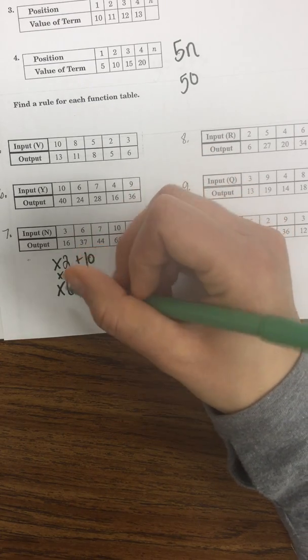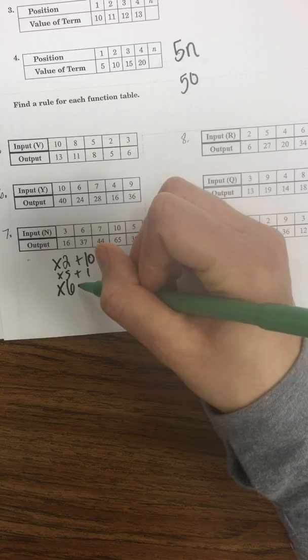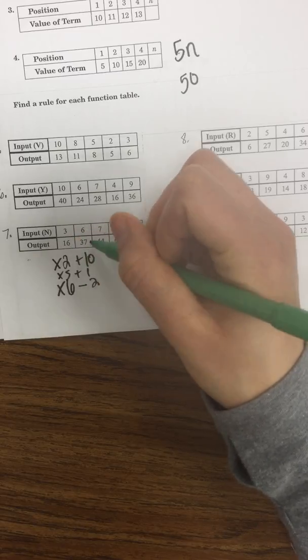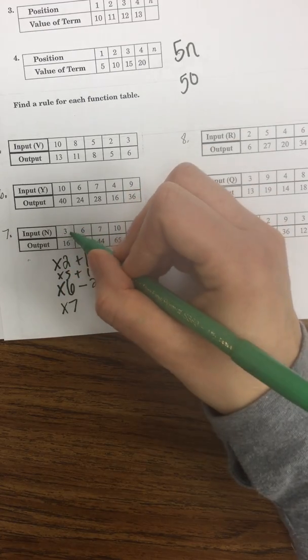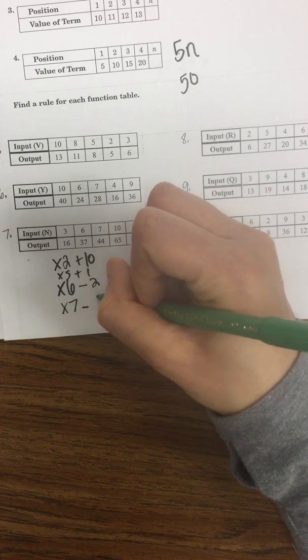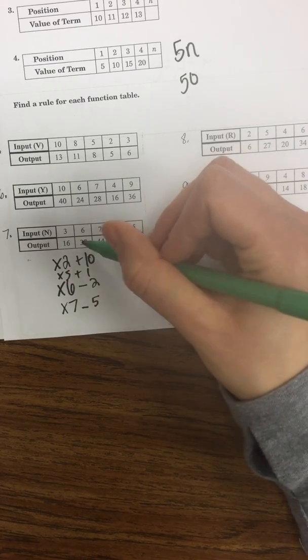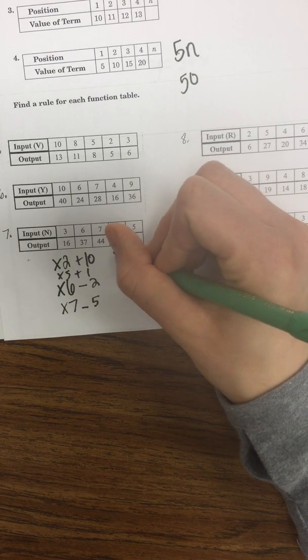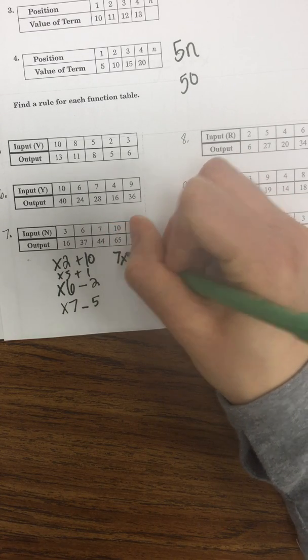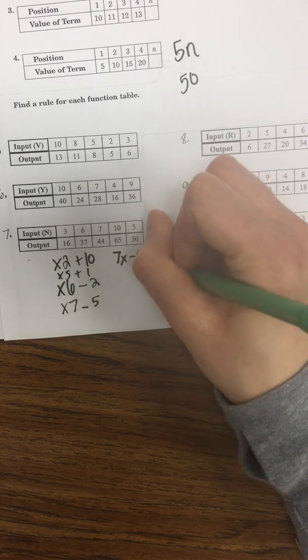So we're going to have to try times 6. 3 times 6 is 18, then I have to take away 2 to get to 16. Times 6 is 36, minus 2 is 34. We're getting close. Times 7. 3 times 7 is 21, minus 5 is 16. And that works for the next one and the next one. So that means that is our pattern. So we are taking 7 times our variable and subtracting 5.